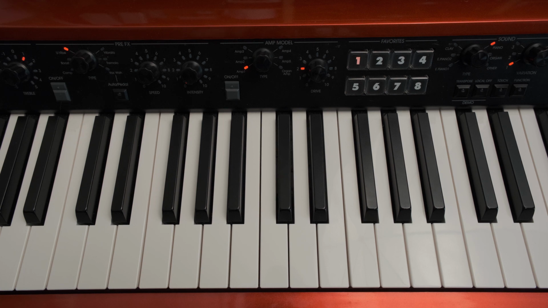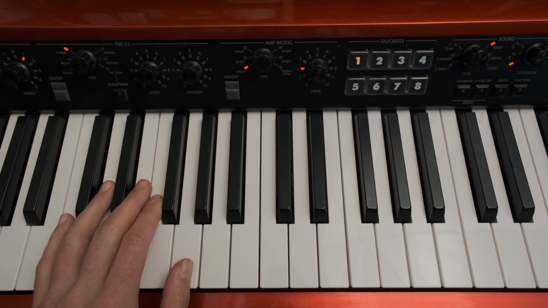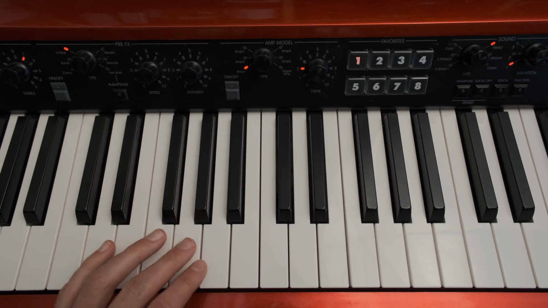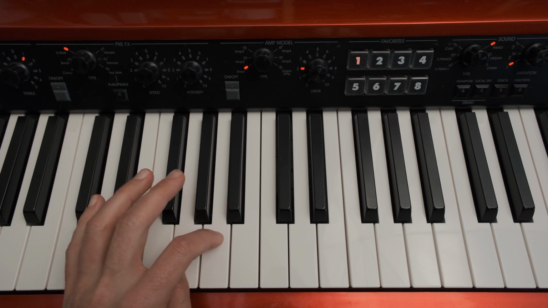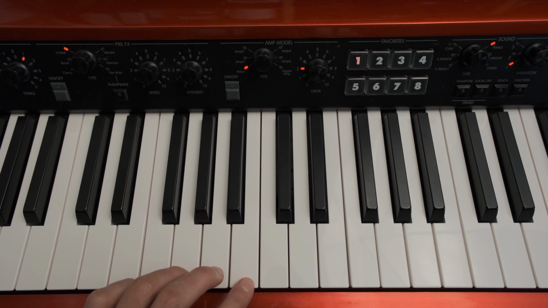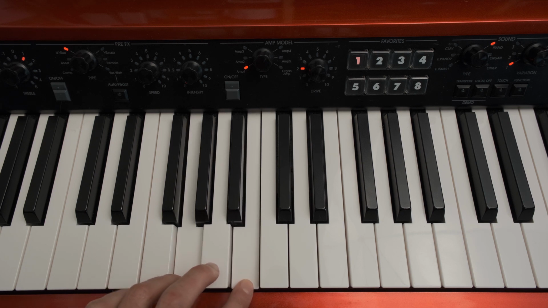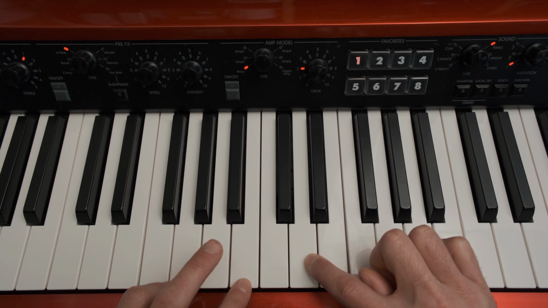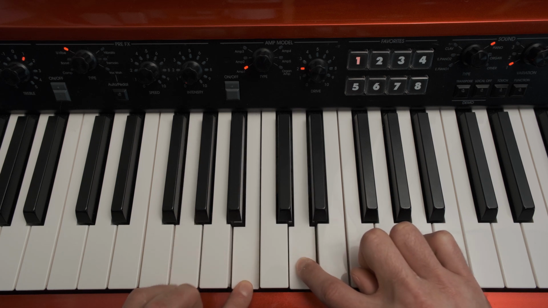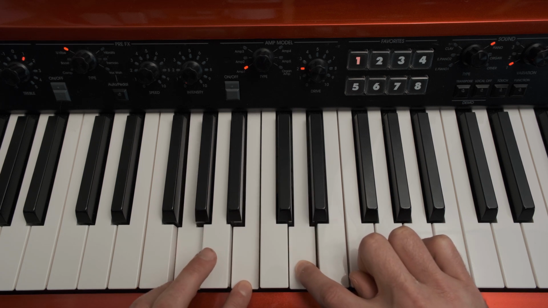Now we can do that with any starting note. So if we start with G, here we are, and we go up a major third, so we can go up four notes, 1, 2, 3, 4. Major third, and we go up another third, a minor third, we now have G major.